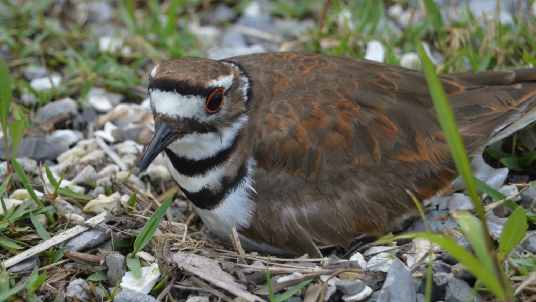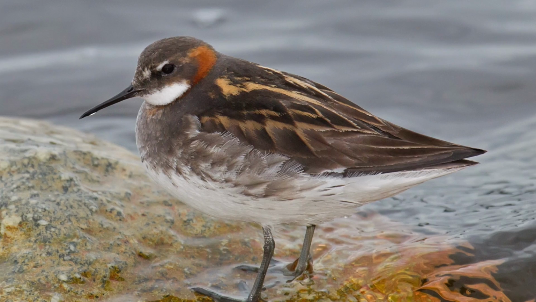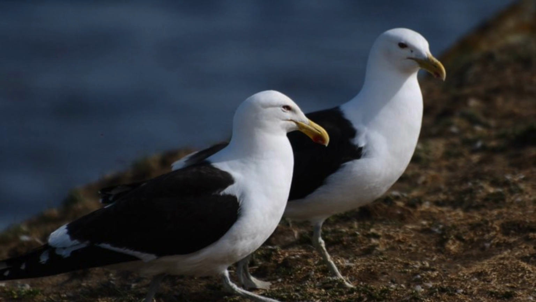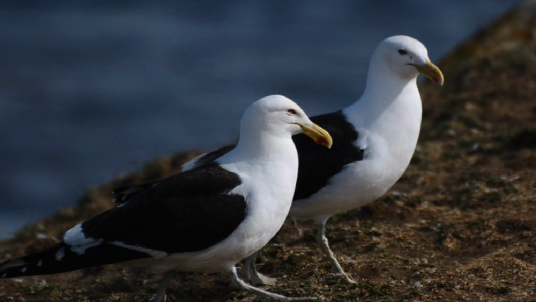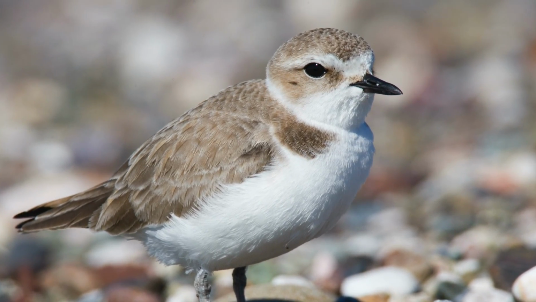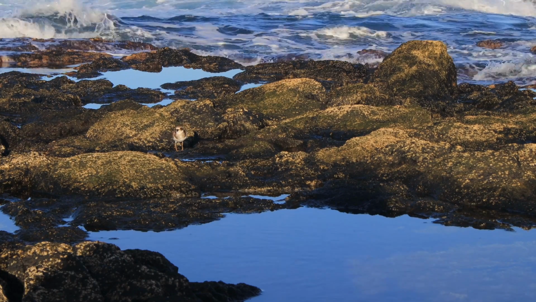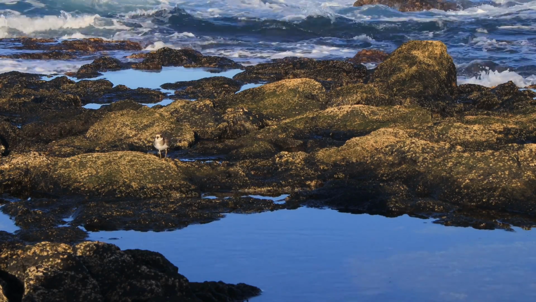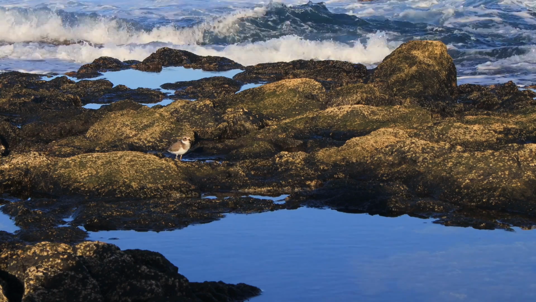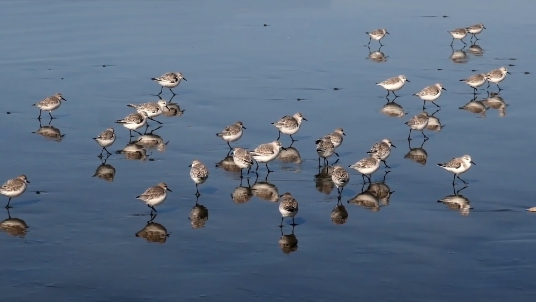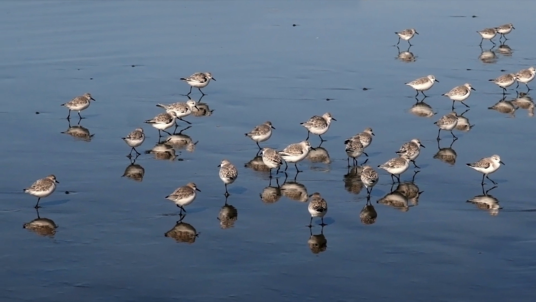Killdeer, long-billed curlew, red-necked phalarope, and seagulls are some of the birds found here, including the snowy plover, which was pronounced a threatened species by the United States Fish and Wildlife Service in the Endangered Species Act in 1993. Their population declined by loss of habitat, development, and other human pressures. Presently, there are a little more than 2,000 breeding plovers on the Pacific coast.